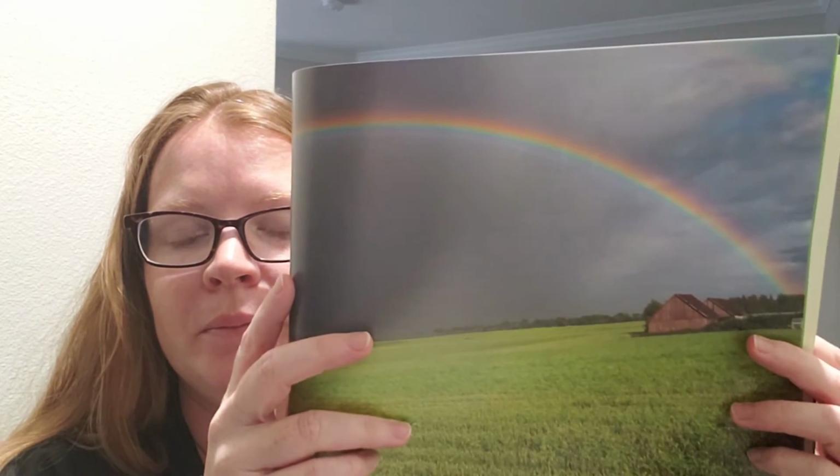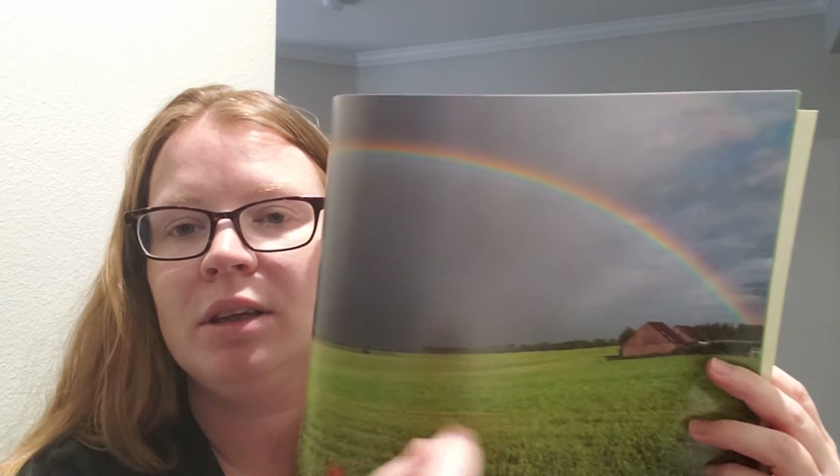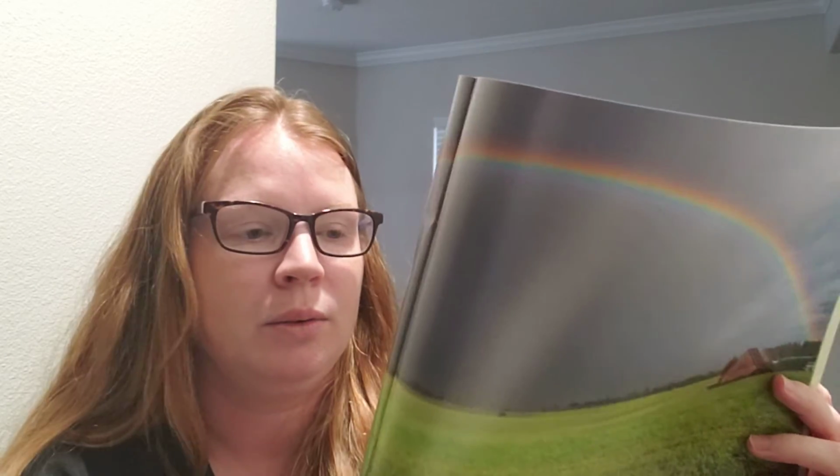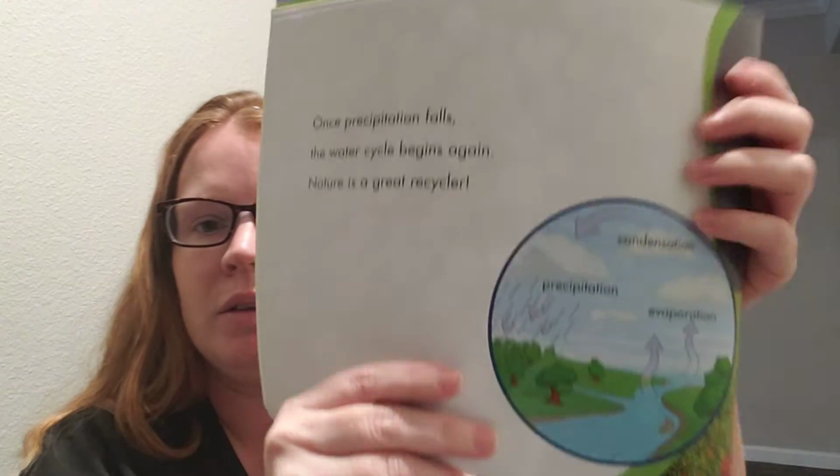Once precipitation falls, the water cycle begins again. Nature is a great recycler. So we have the condensation, we have the precipitation, and then you know that the sun must be shining if there's a rainbow, right? So I want you to look at this.